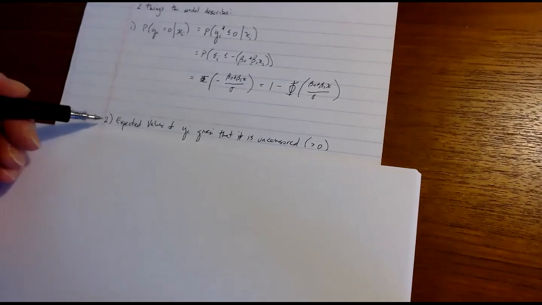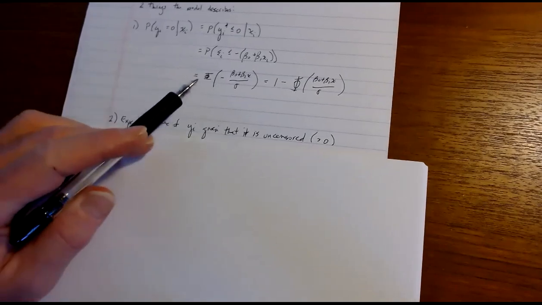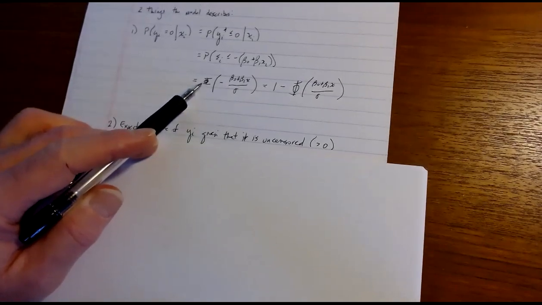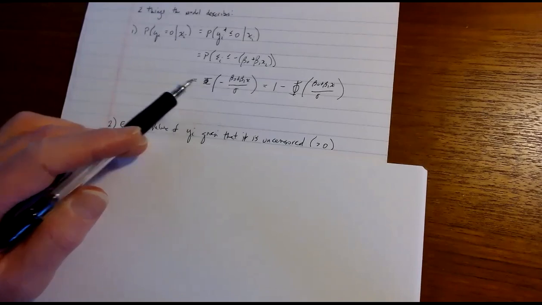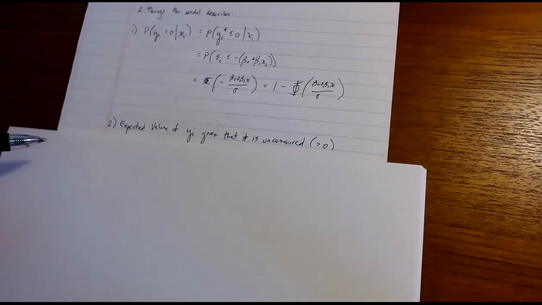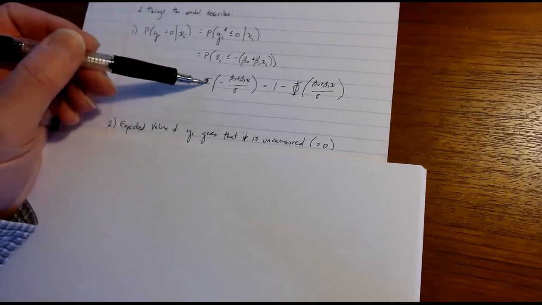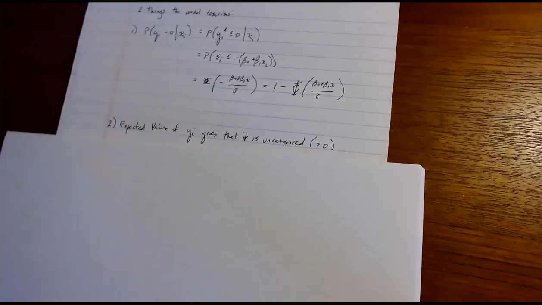I don't want to spend a lot of time on these technical details. It's not why I'm doing this. I'll show you why in a second. It turns out that understanding what these things mean allows us to get a little bit of intuition about what the Tobit estimator is doing.